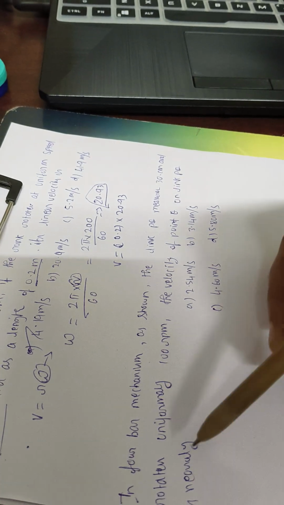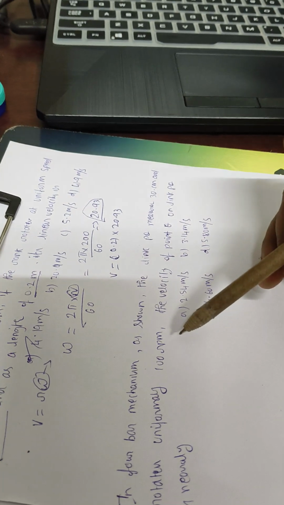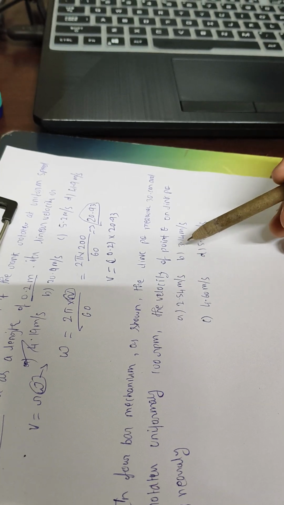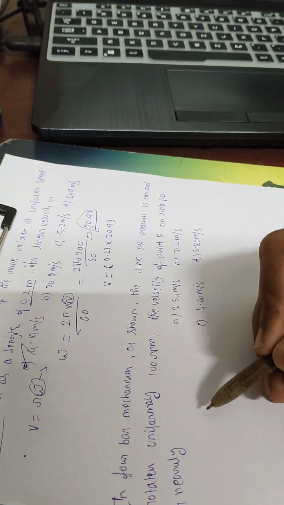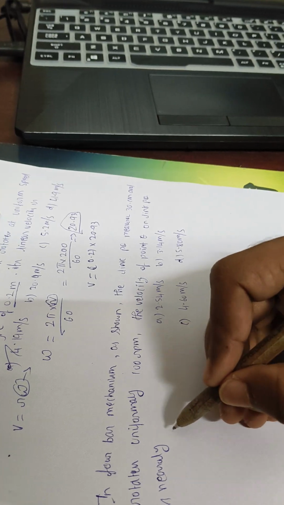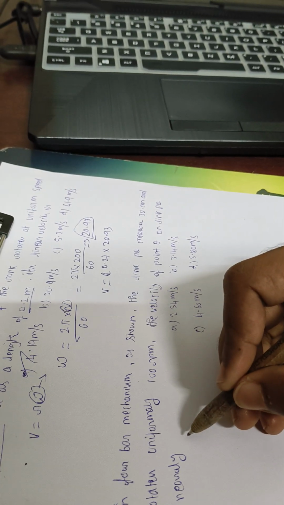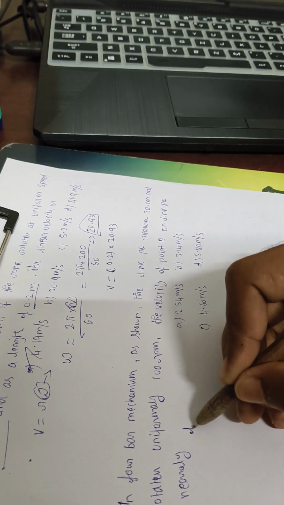The same type of question is the second one, in a 4-bar mechanism as shown in the link, where the measure is 30 cm and it rotates uniformly at 100 rpm. The velocity of the point Q on the link PQ is nearly.